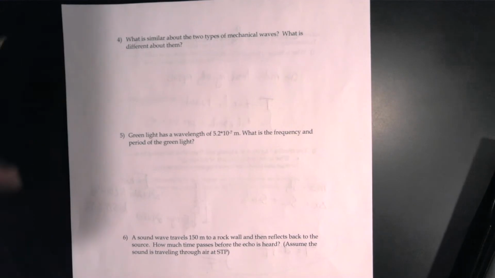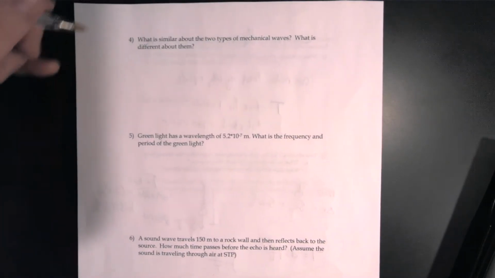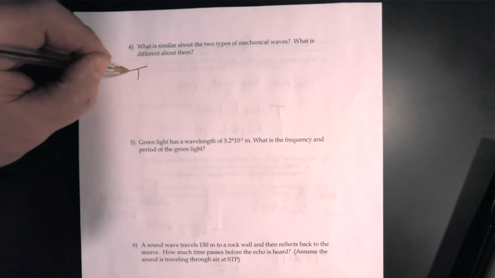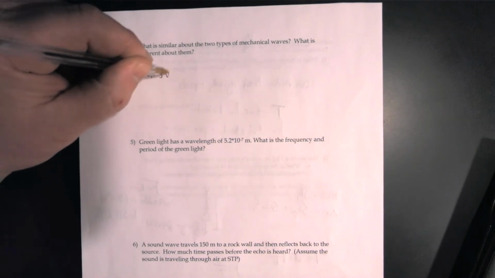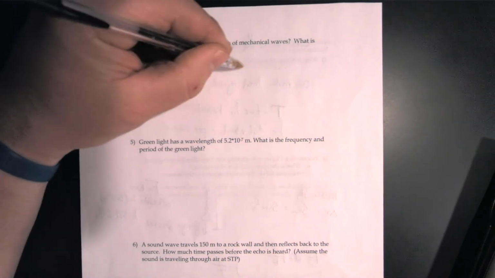Now our next one, next page. It asks about what is similar about the 2 types of mechanical waves and what's different about them. Okay, well the 2 types of mechanical waves are transverse and longitudinal.